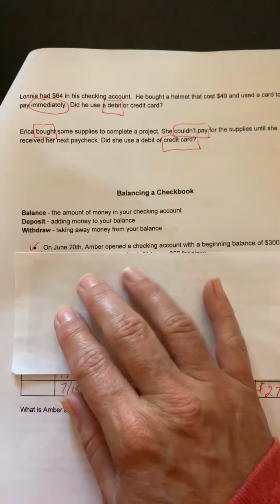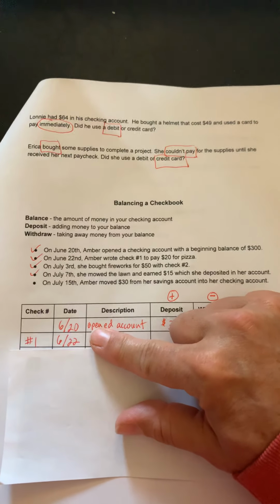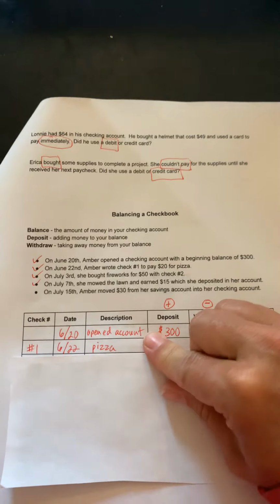Then on June 22nd, Amber wrote a check number 1, to pay $20 for pizza. So check number right here, I would put check number 1, right? The date up here is June 22nd, so 6/22 would be your date. The description, what did she do? Well, she bought pizza. And then, is this going to be a deposit or is this a withdrawal? Is she adding it or is she taking it away? Well, this is a withdrawal. She's taking it away. So we're going to take the $300 and we're going to subtract the 20 from it to have a running balance of $280.